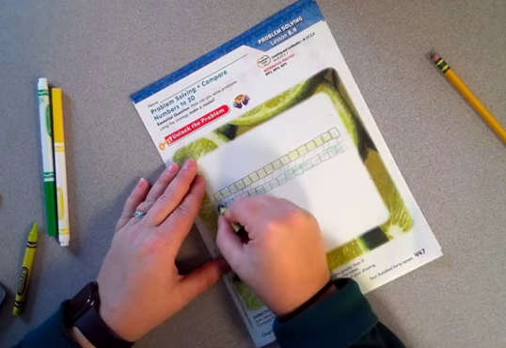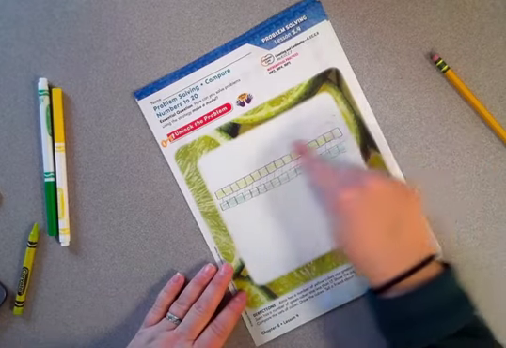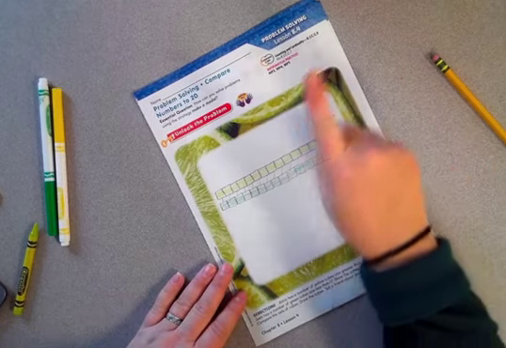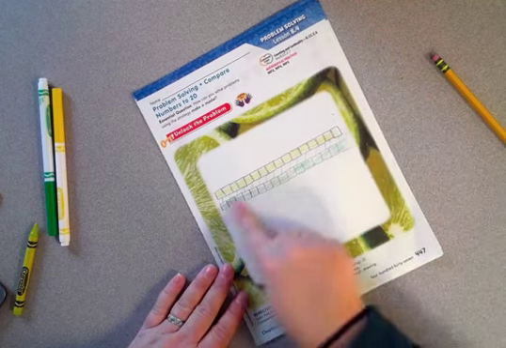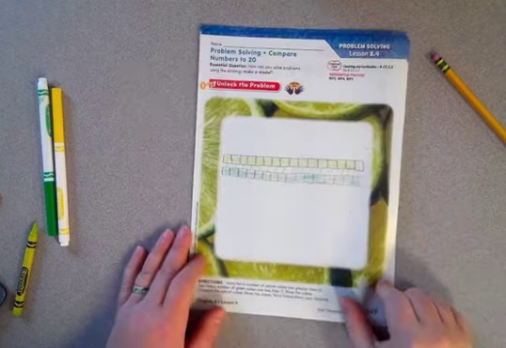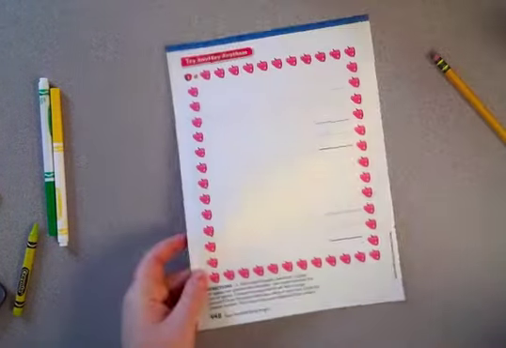So the number 16 can be said a few different ways. Up here, for Alma, it said 15 and one more. For Juan, it was 17 and one less. And they both give us 16. Now let's flip to the next page.